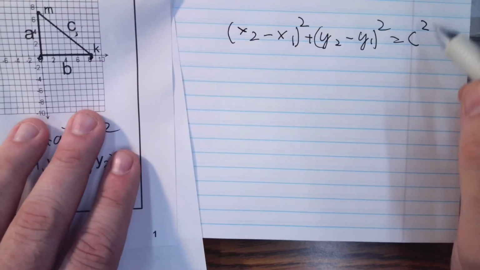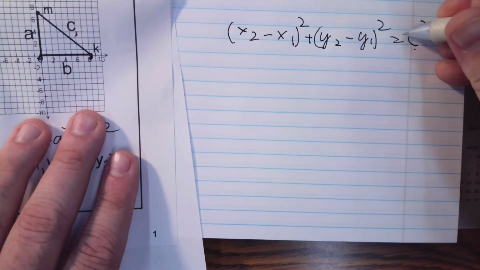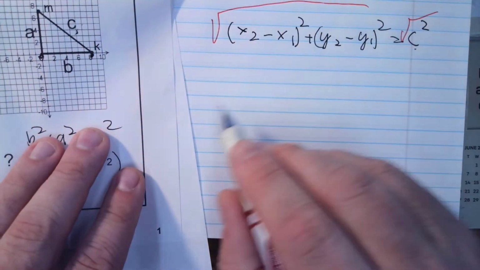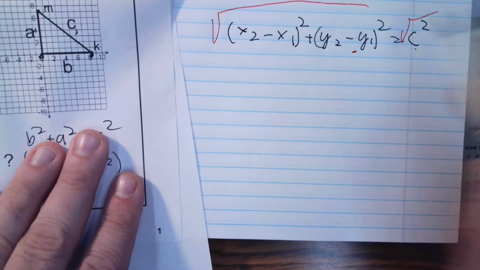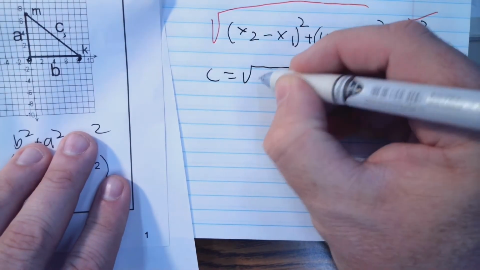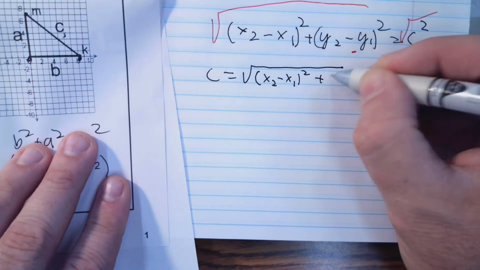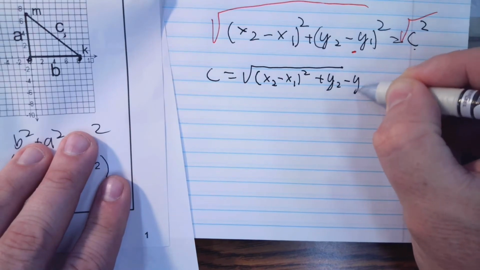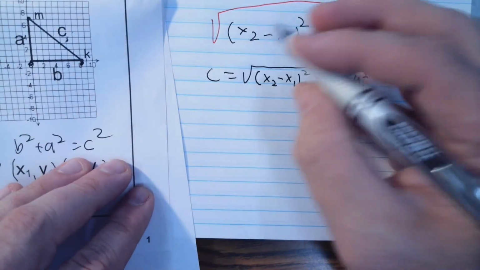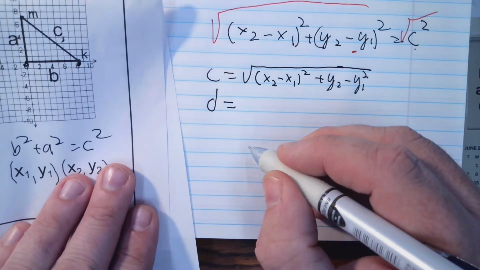Okay. And you said that the final step is what? Take the square root? So I'm going to do that. I'm going to take the square root of this. I'm going to take the square root of this. Okay? And so instead of writing it like this, I'm going to write it like this. C equals the square root, and this is the distance formula. x2 minus x1 squared plus y2 minus y1 squared, all under the square root. In your book, I see it a lot of times, instead of C, we have D for distance.